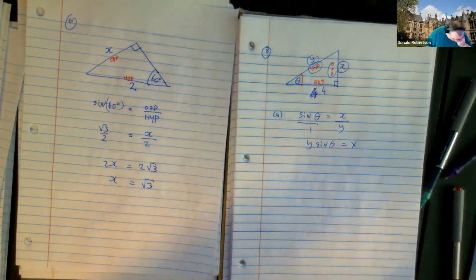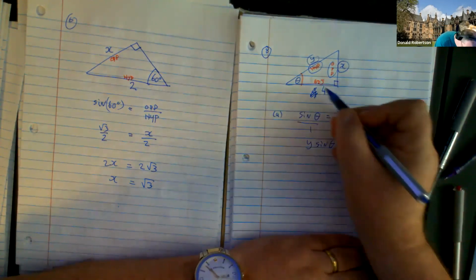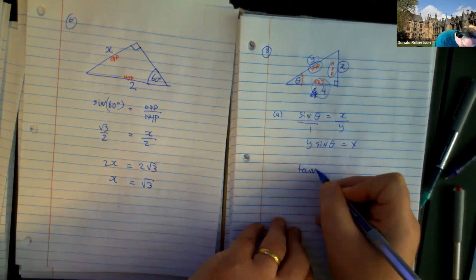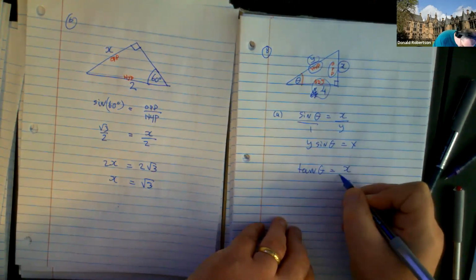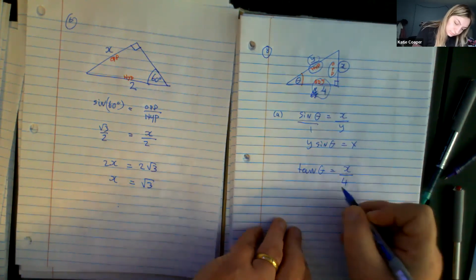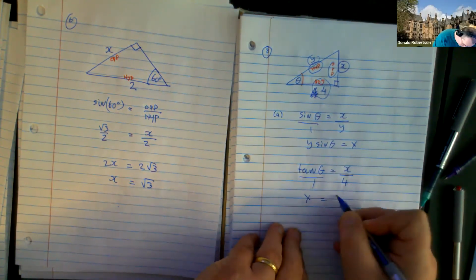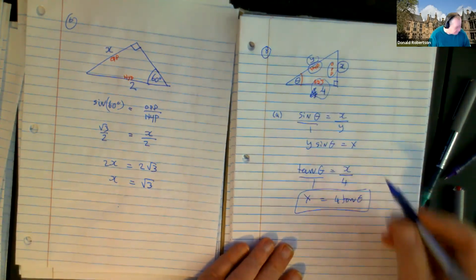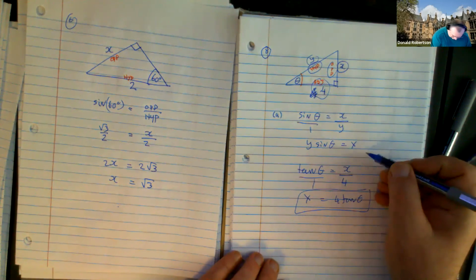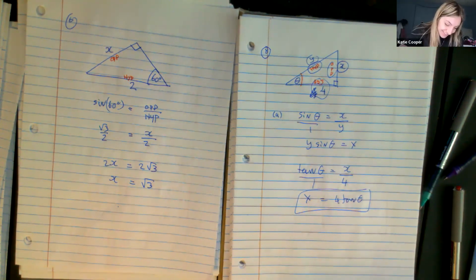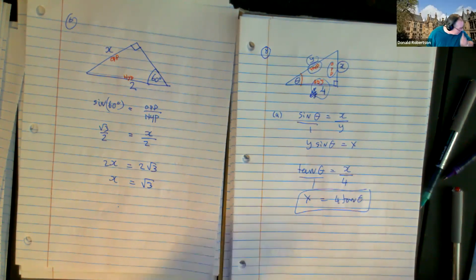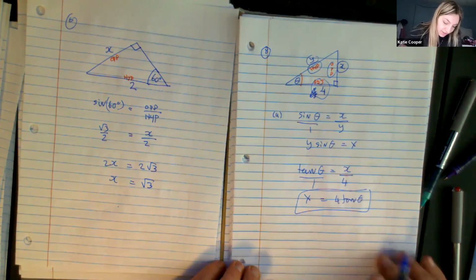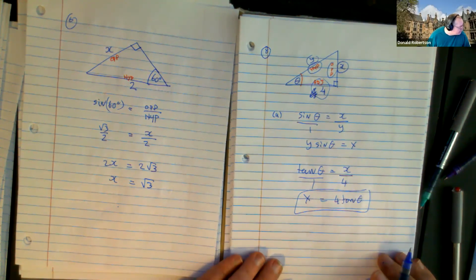Right, so according to them, I should have picked those 2. So the tan of theta is x over, opposite over adjacent, which is 4. And when you do your thing, you get 4 tan theta. Now, why is that better than the answer that we gave? Well, it has one number in it, and that's why they picked it. So it'd be x equals 4 tan theta, and that's what they got too.